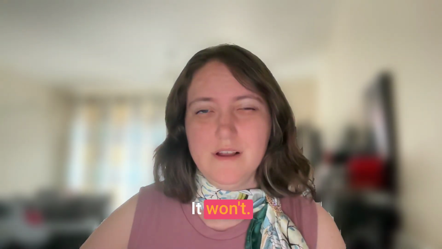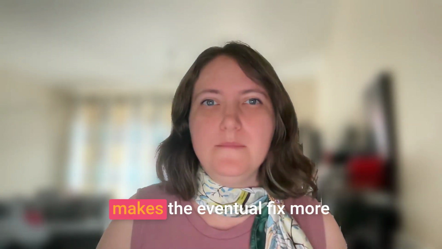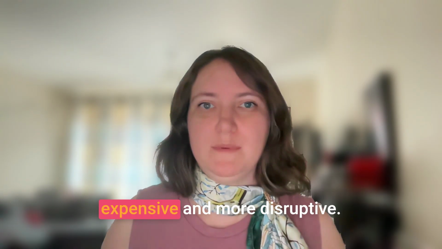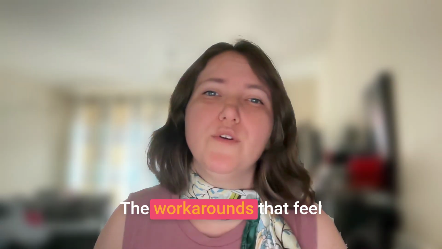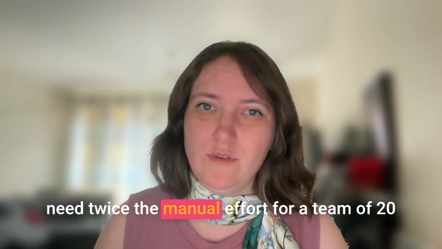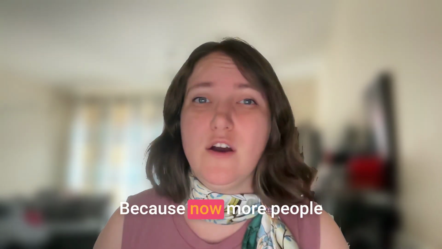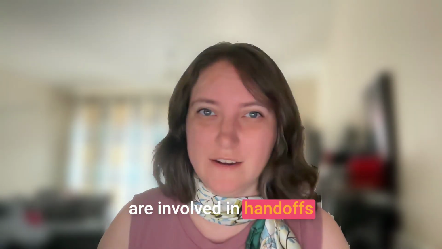It won't. Operational debt compounds. Every growth phase added on top of a disconnected system makes the eventual fix more expensive and more disruptive. The workarounds that feel manageable with a team of 10 need twice the manual effort for a team of 20 and create 4 times the confusion because now more people are involved in handoffs.